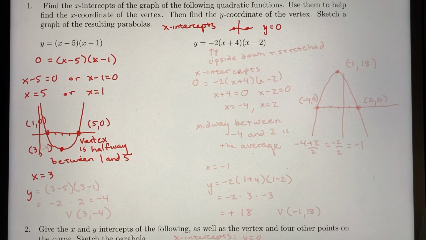Well, plug in 3 in for x into the original equation. And we get negative 4. So my vertex is at 3 comma negative 4. And that looks plausible.